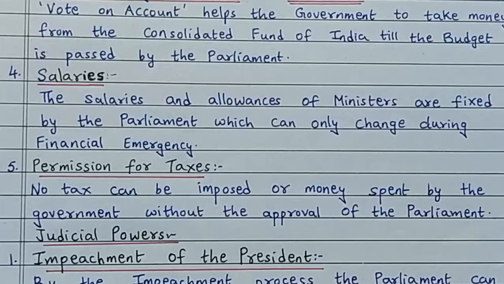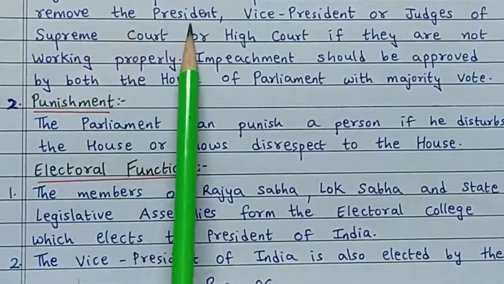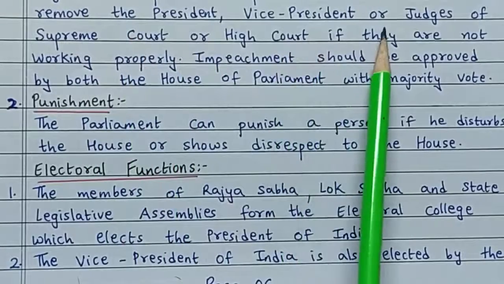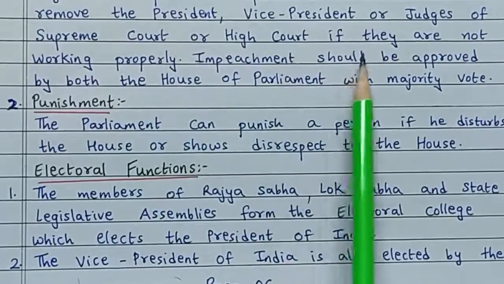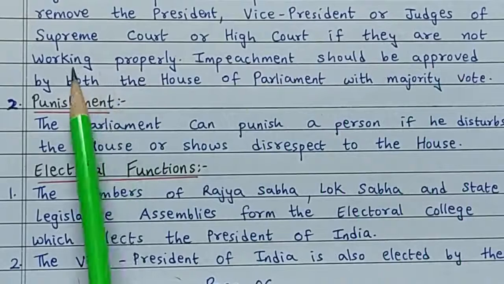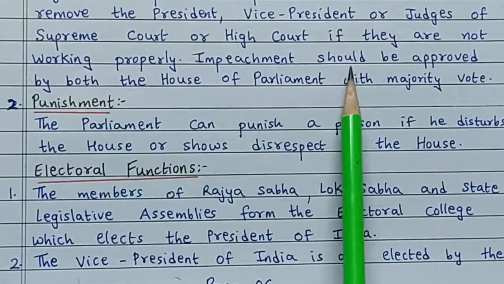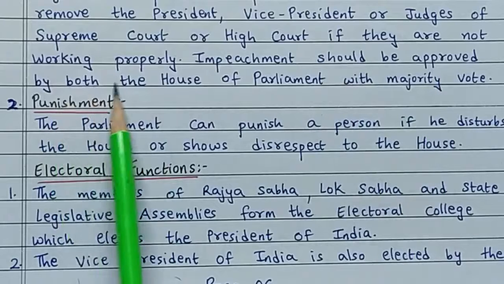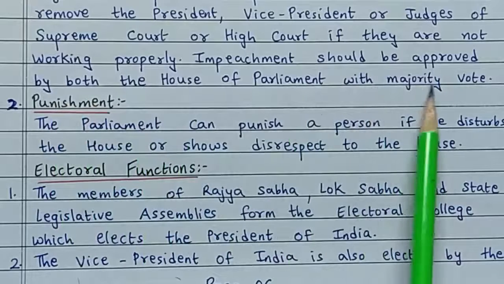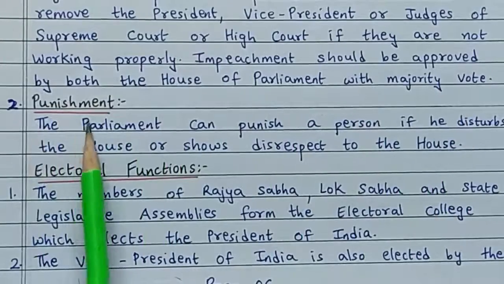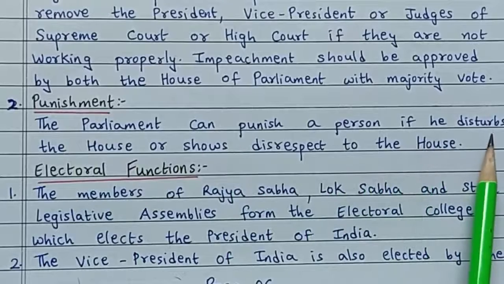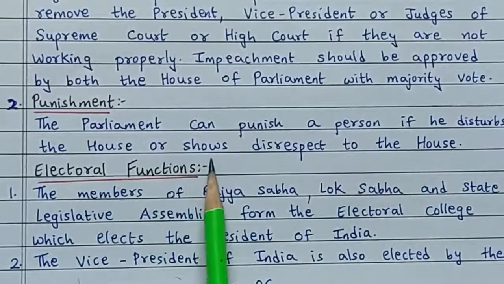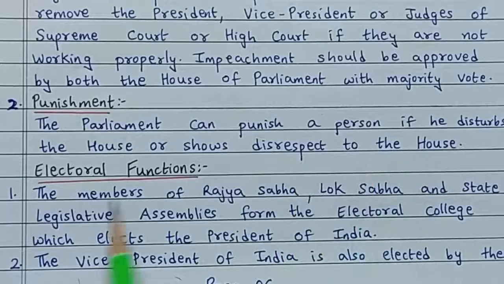By the impeachment process, the Parliament can remove the President, Vice President or judges of the Supreme Court or High Court if they are not working properly. Impeachment should be approved by both Houses of Parliament with a majority vote. Second, punishment. The Parliament can punish a person if he disturbs the House or shows disrespect to the House.